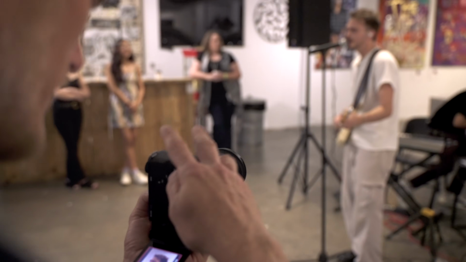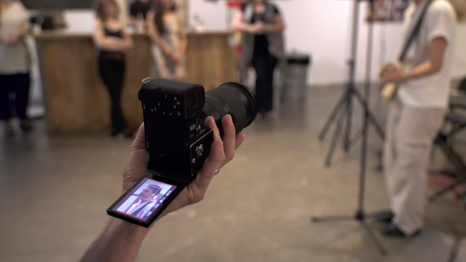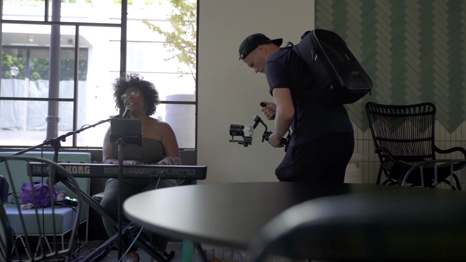This is the SONY ZV-E10 Mark II, and this is the SONY ZV-E10. Should you invest in a newer version of the SONY ZV series like this, or save your money and pick up the older version like this? To answer that, we will look at their differences from a real-world usability standpoint.